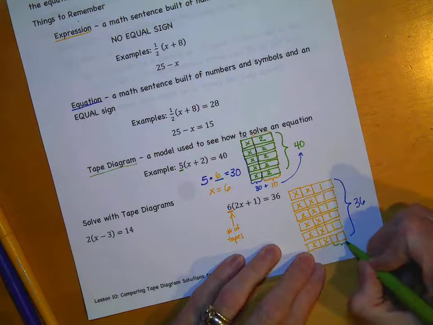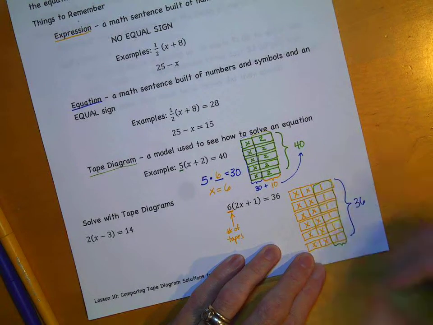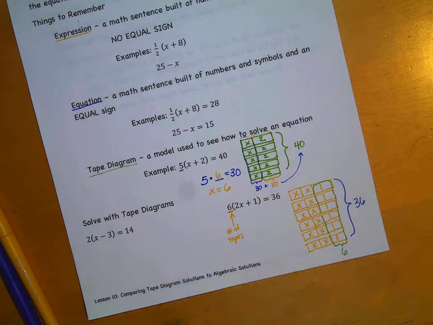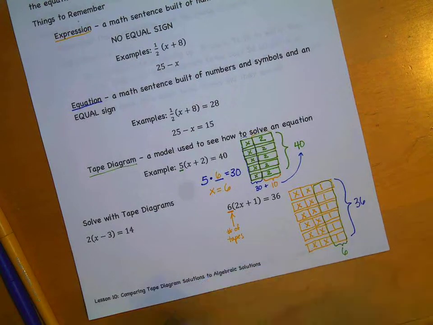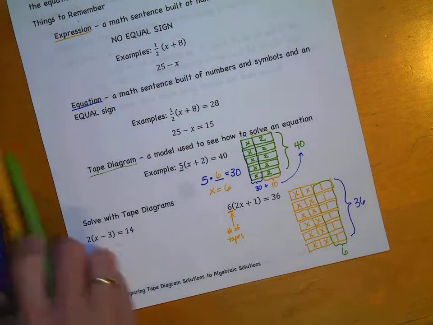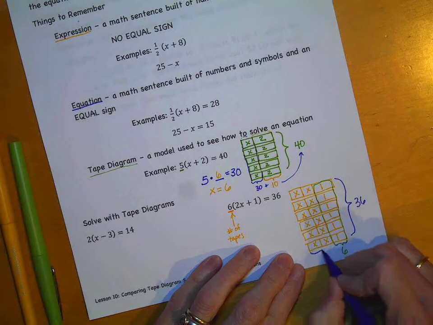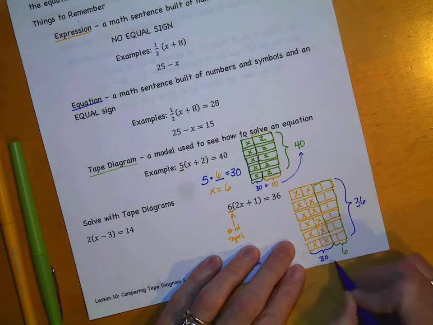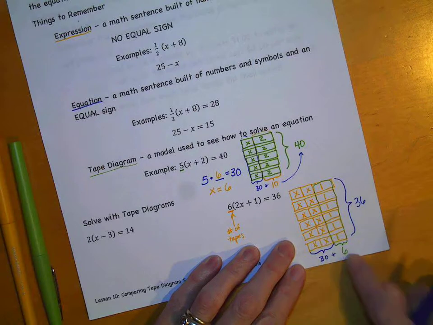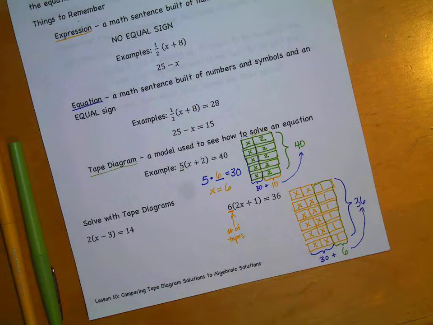So I know these little guys all the way around from here, all the way around to here, equals 6. And I know that this plus this has to equal 36. Well, that makes it pretty easy, because then what I do for this one is I say that all of this has to equal 30, because I know that 30 plus 6 equals 36.